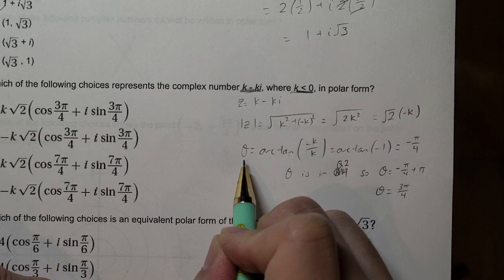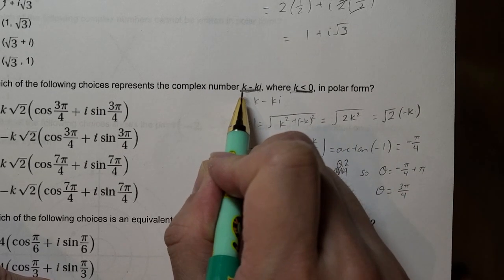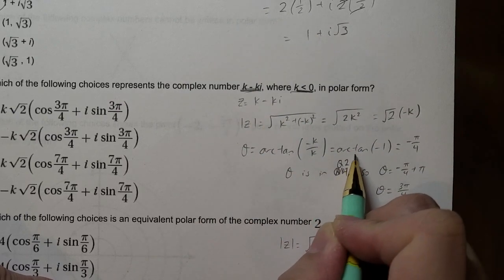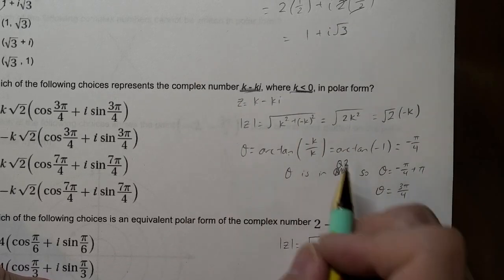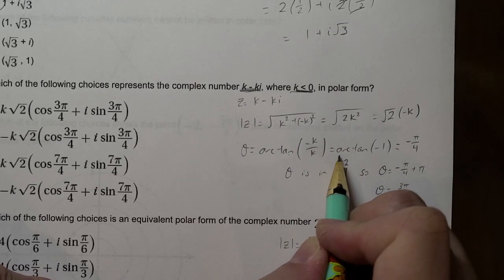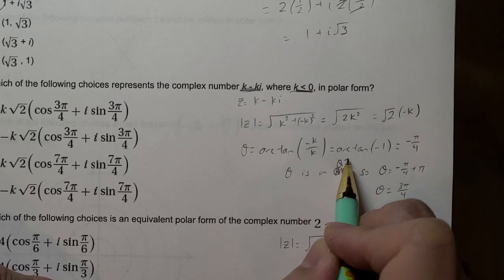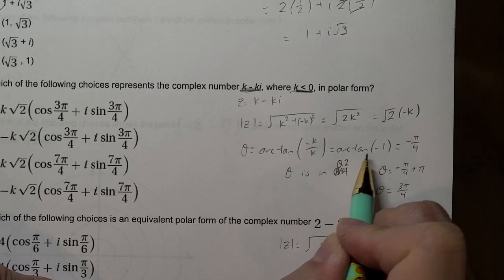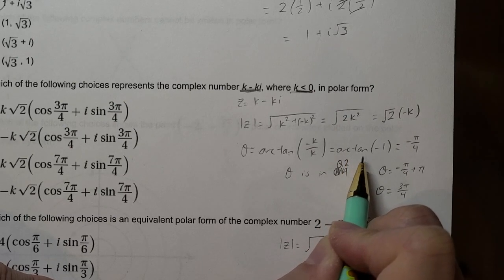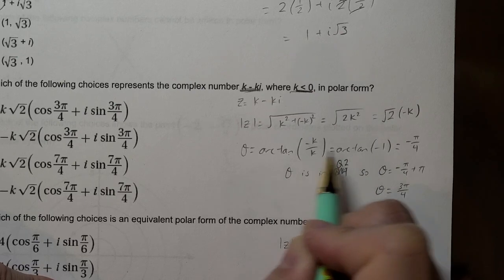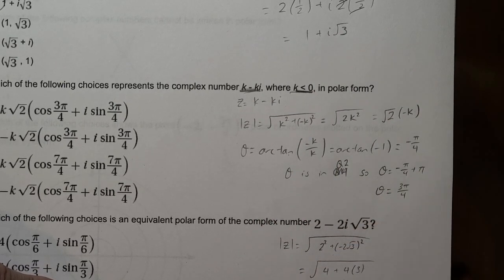Okay? Angle would be arctangent of minus k over k, the y component over the x component, or the imaginary component over the real component. I say y and x, I'm more used to saying that, because when we graph it, the imaginary component is the y, the real component is the x. So this is arctangent of -1. Here we got to be careful because when we find arctangent, it's between negative pi over 2 and pi over 2. That's the domain of this function. So we would get negative pi over 4, but we're not quite done.